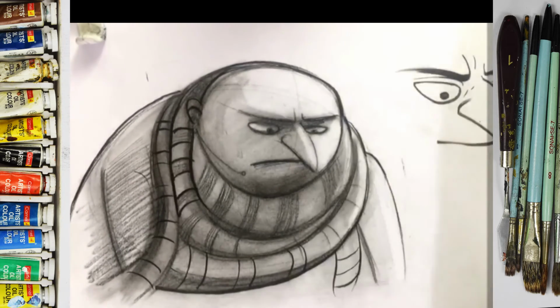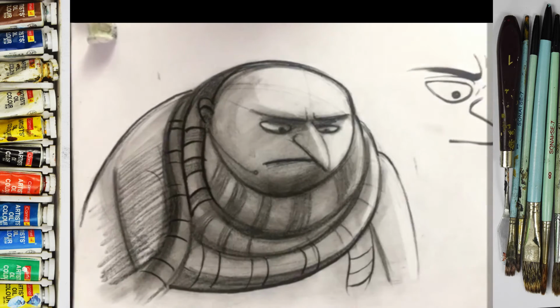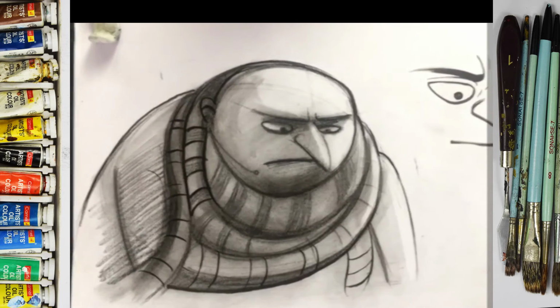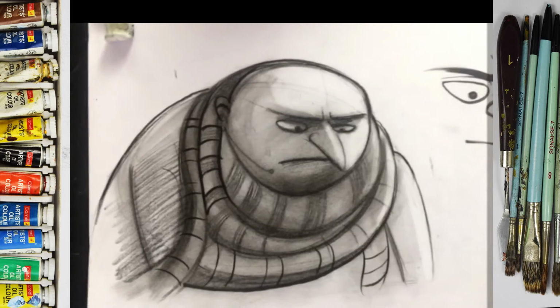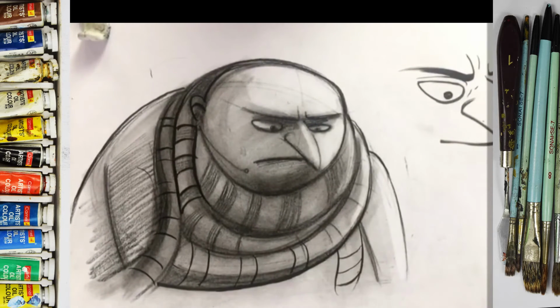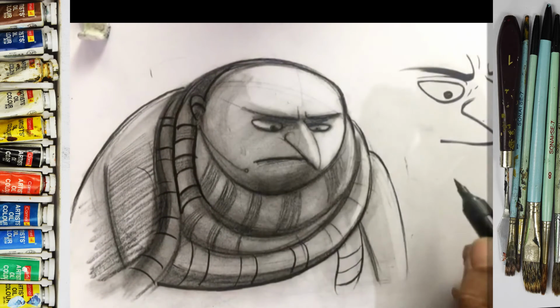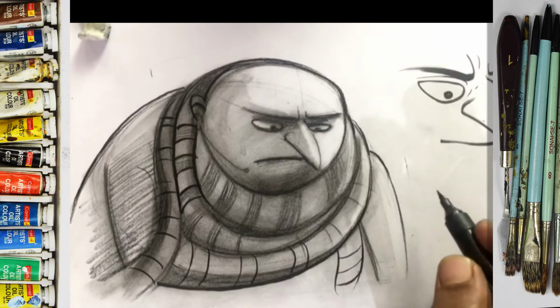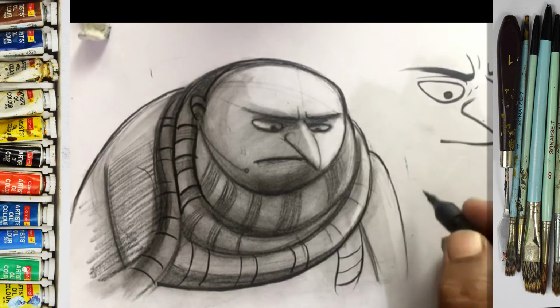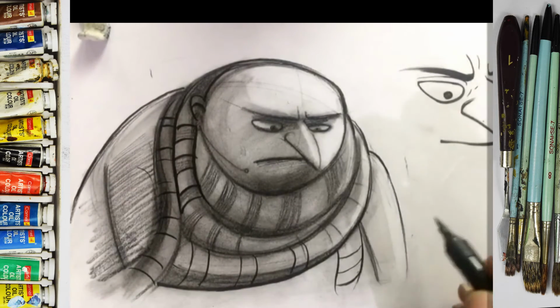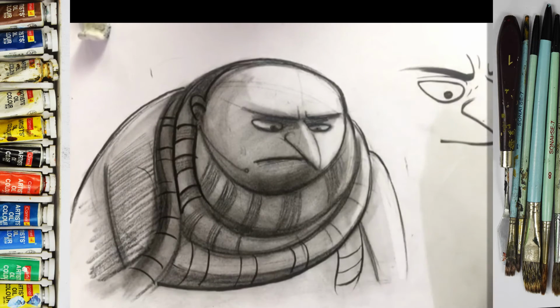Like this. This is very simple, the shapes.